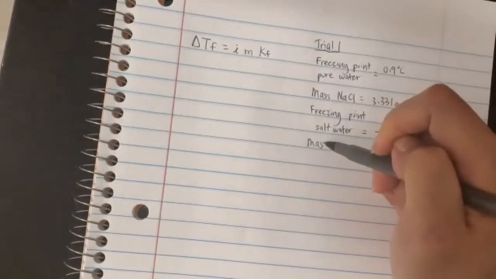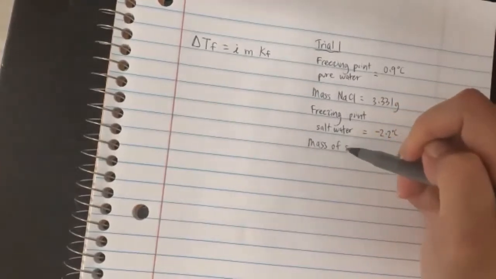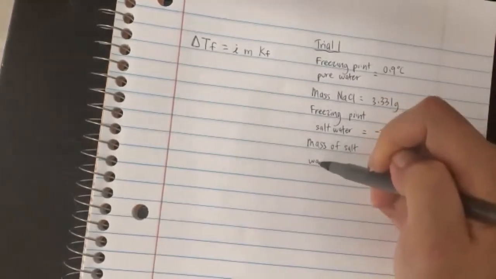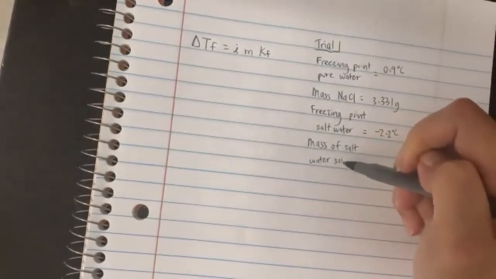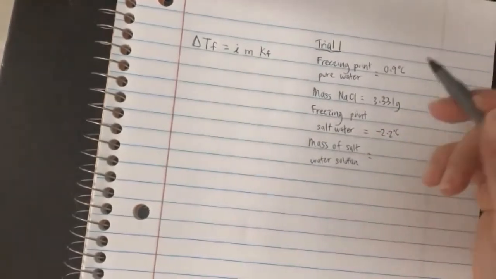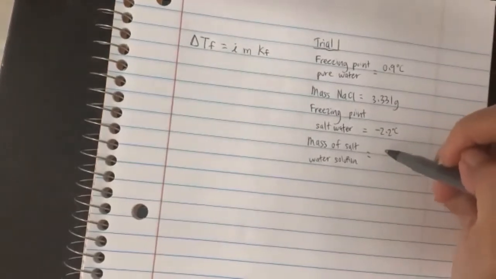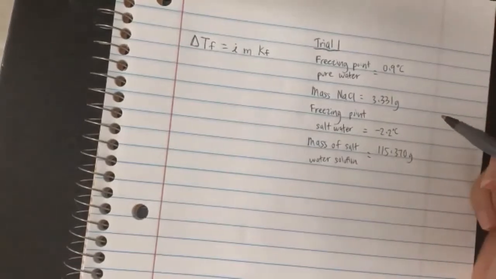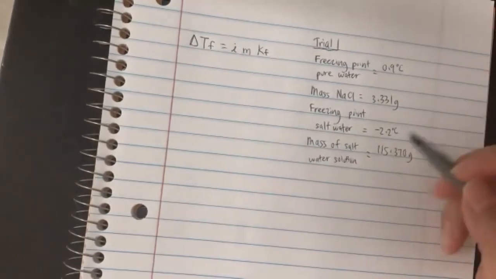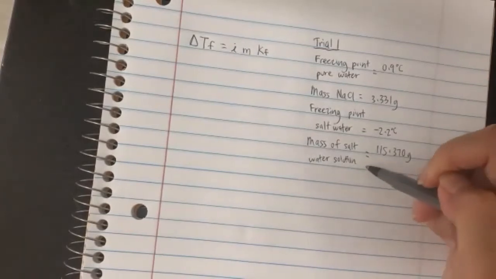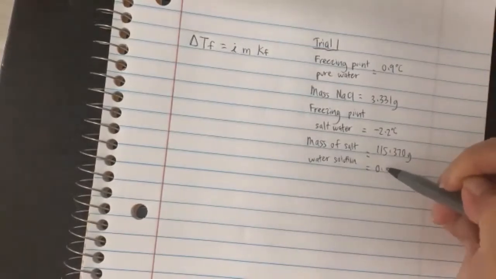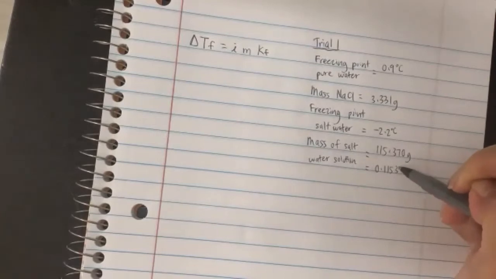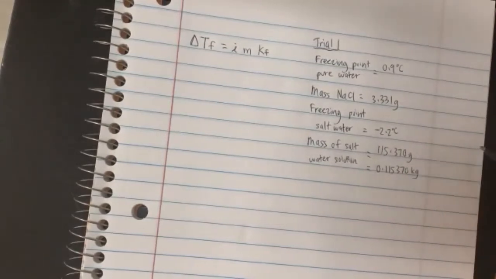Mass of the saltwater solution in this case is, in grams, 115.370 grams. Or if we have to convert it to kilograms, we divide it by 1,000, which equals 0.115370 kilograms.